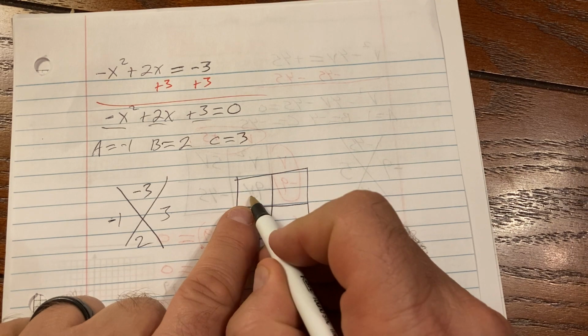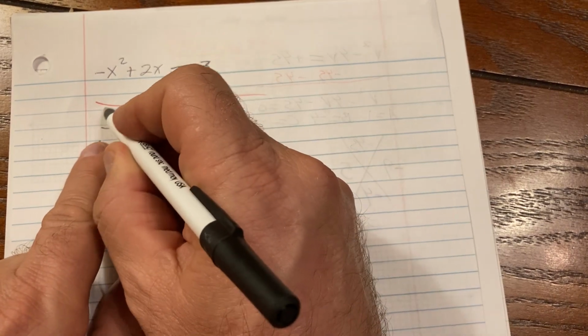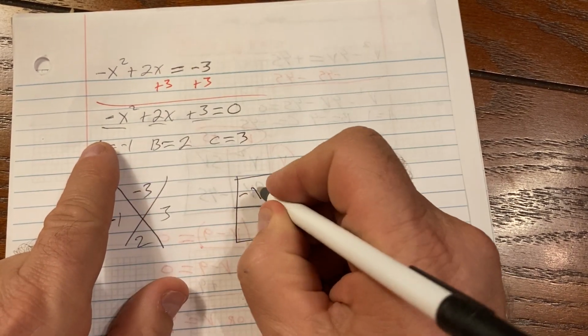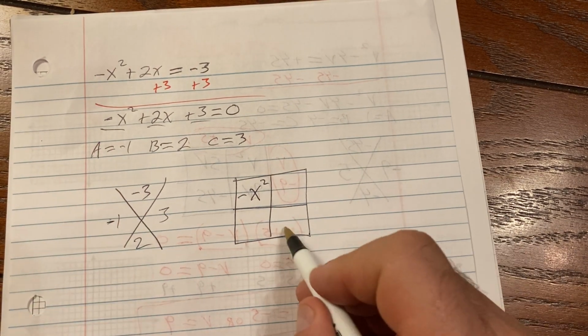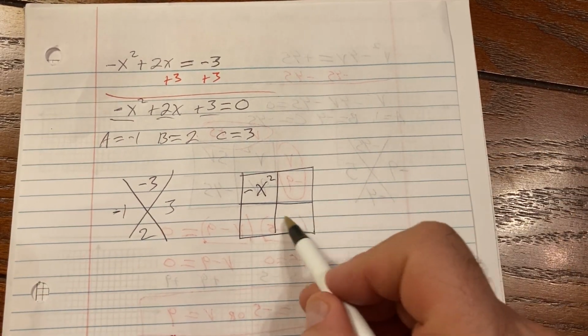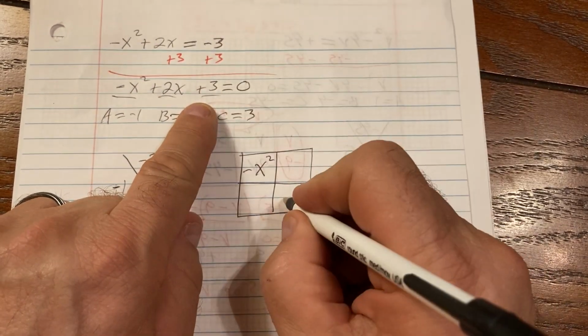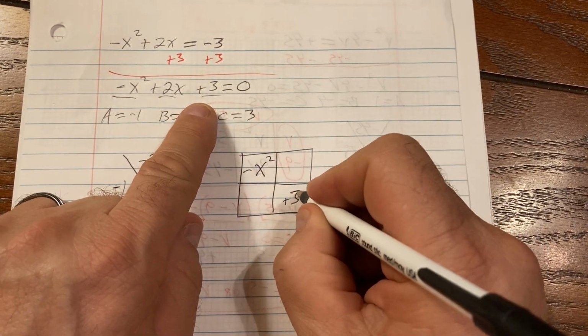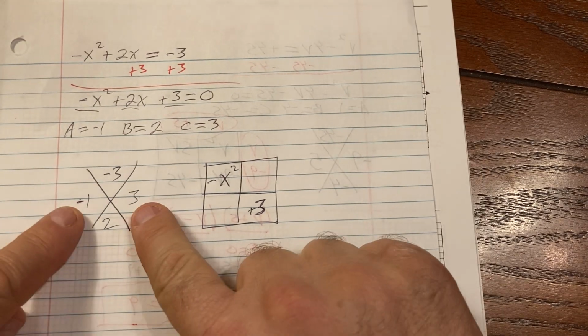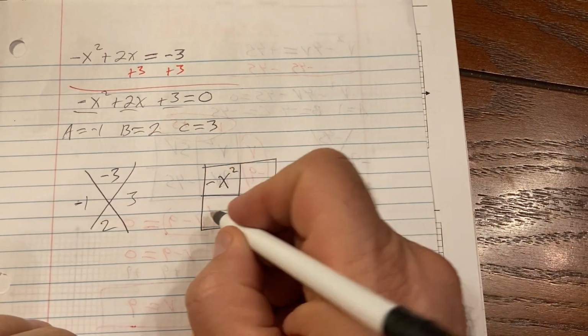In this box is the very first term, the entire term, negative x squared. In this box right here is the entire last term, plus 3. And we take these two terms and put them in there and there.